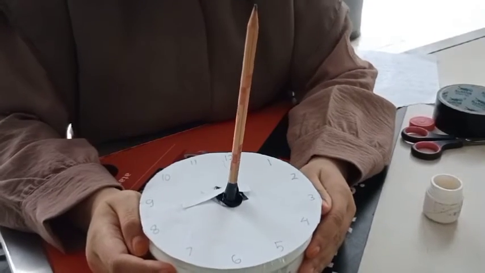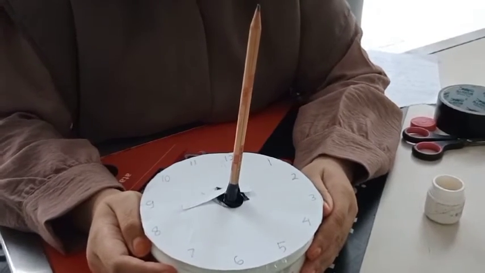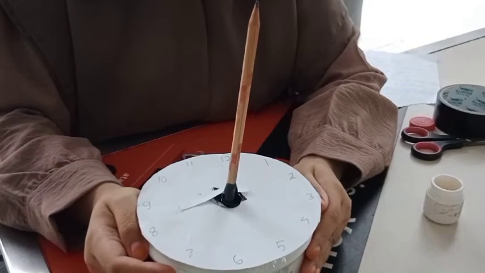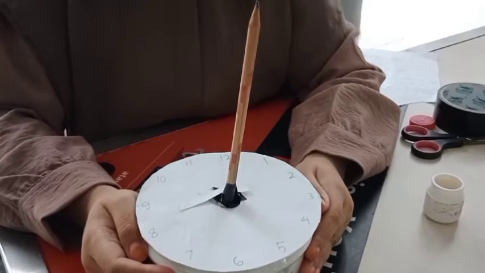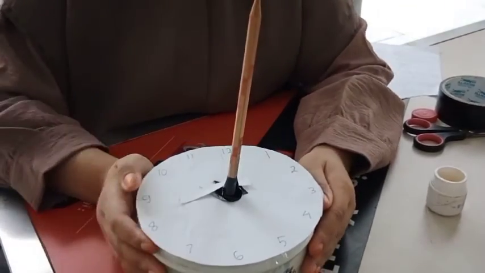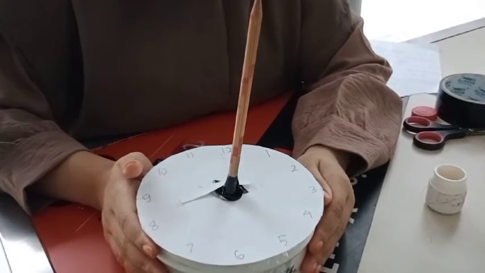After we put the stick in the center of the clock, we must put this sundial clock under the sunlight to make the shadow.